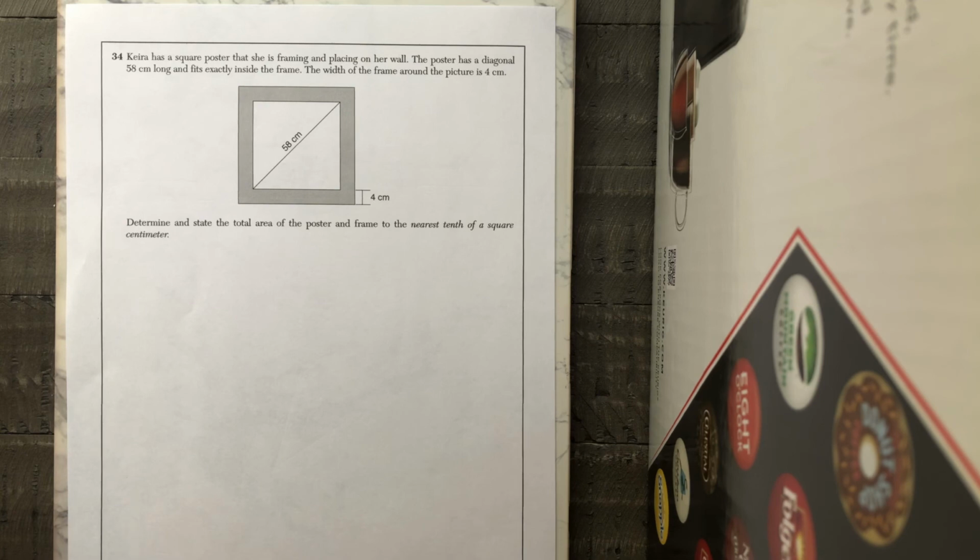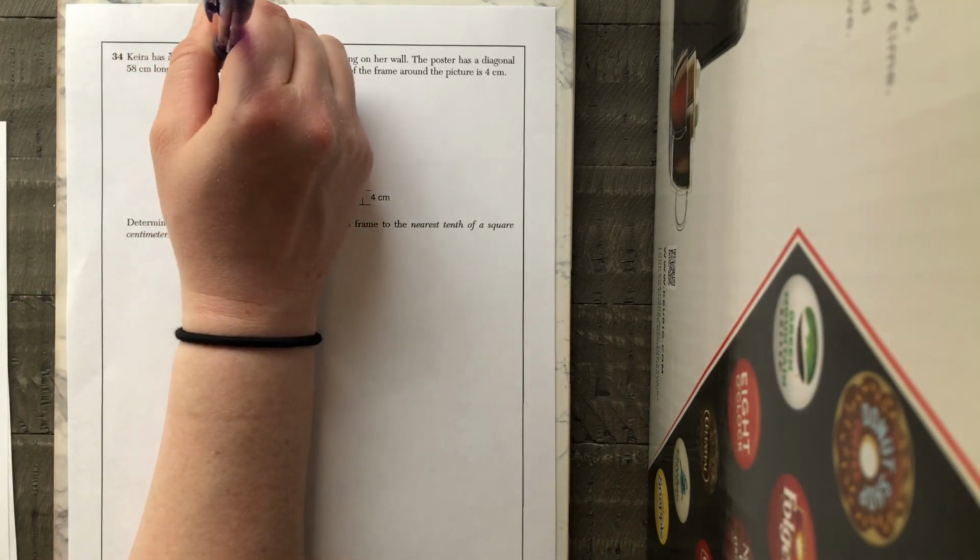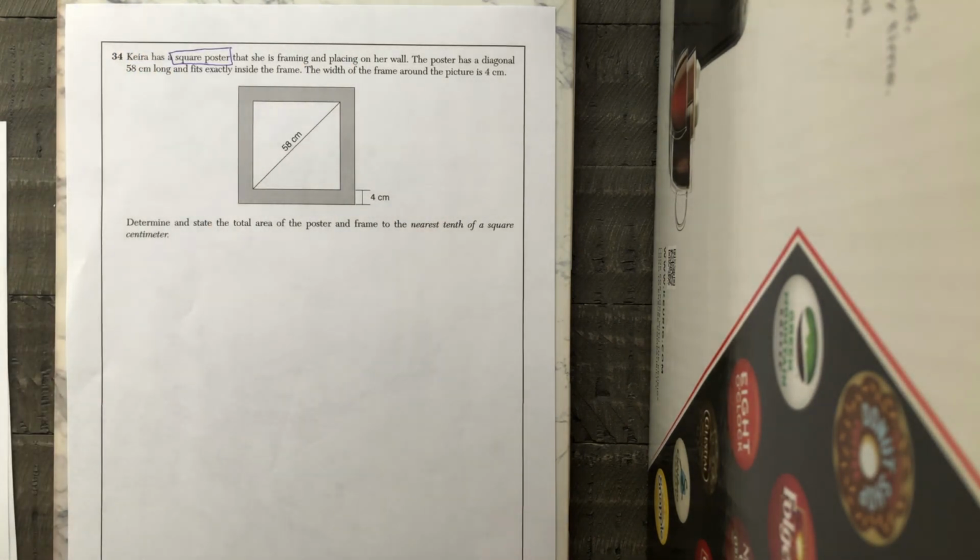So as we look at number 34, it says Kira has a square poster that she is framing and placing on her wall. All right, so I'm just going to stop and I'm going to highlight what's important here just in the first sentence. So it's telling me right away that she has a square poster. There's a lot of things that I can mark when it comes to a square. So I'm just going to come back to that at the end.